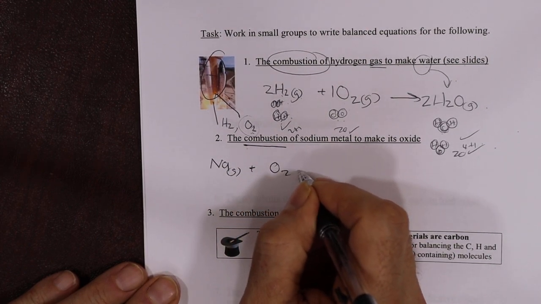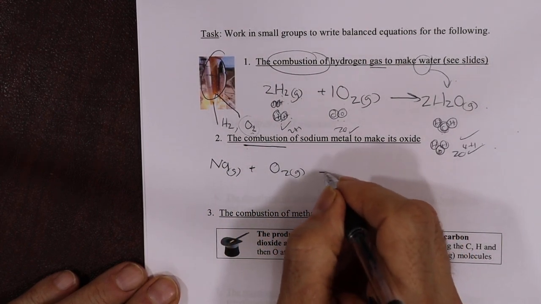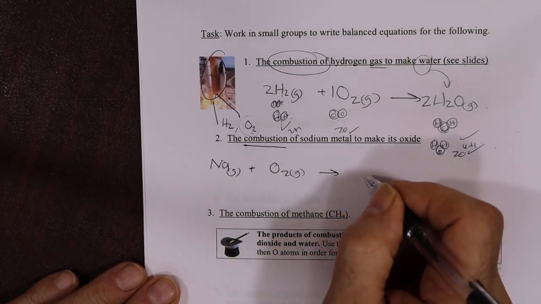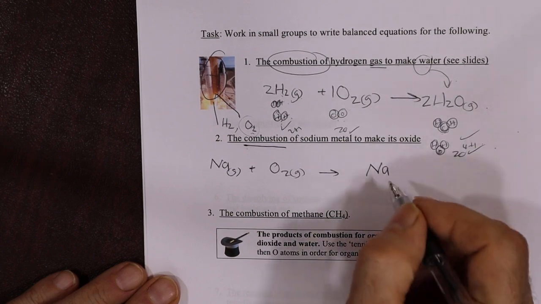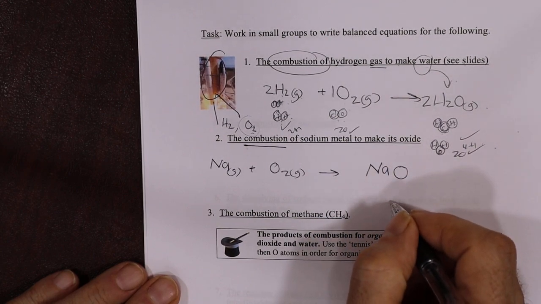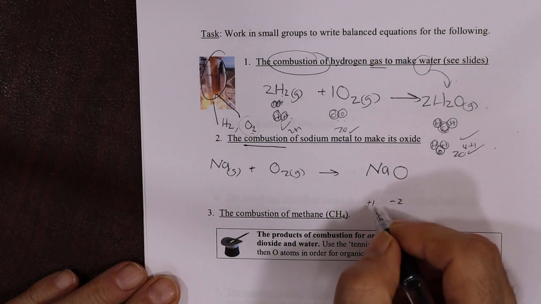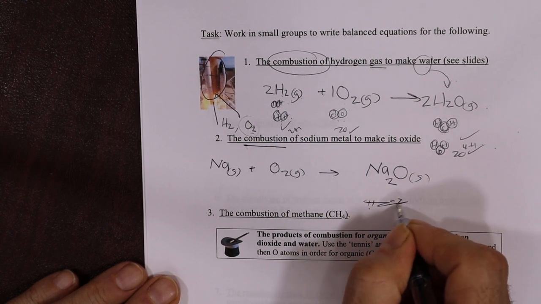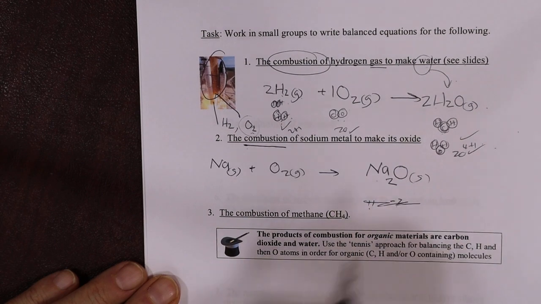Combustion, O2 gas, turns into now oxide, right? It's oxide. So when you burn something, you add oxygen to it. So sodium's going to make a +1 ion, oxygen's going to make a -2. Do the math down here quick, right? How many +1s cancel -2? Oh, 2 of them. Okay, 2 of them. So that's the formula of sodium oxide.